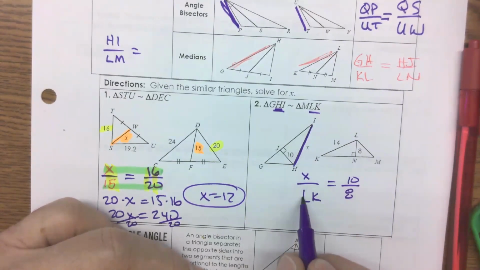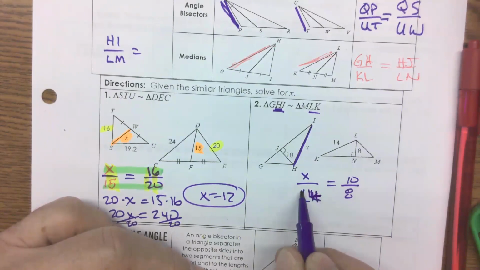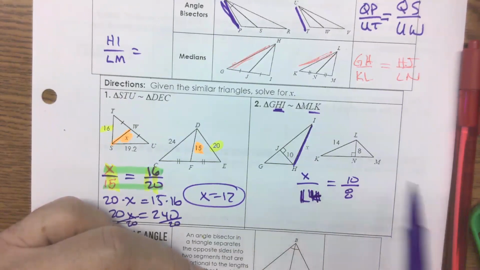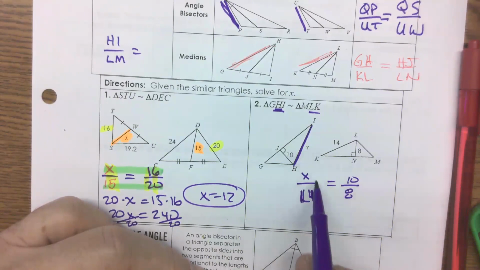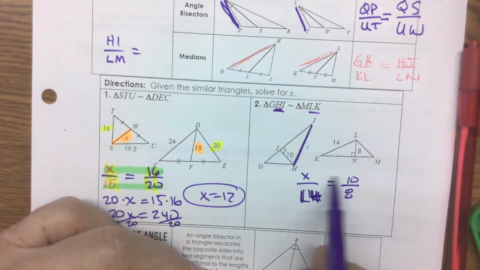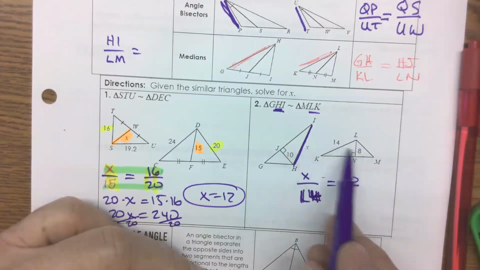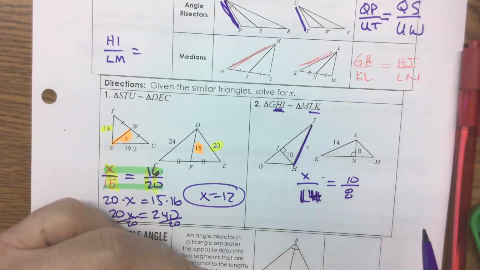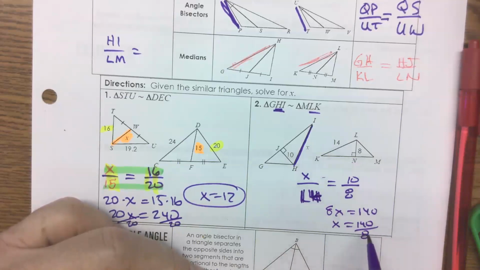And LK in our case was 14. X and 10 are both the same triangle, and 14 and 8 are both the same triangle. So 8x equals 140. X equals 140 over 8. Divided by 2 is 70. Divided by 2 is 35. Divided by 2 is 17.5.